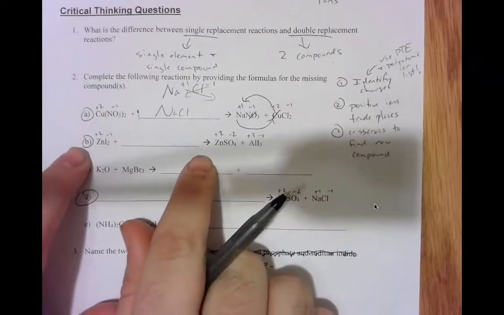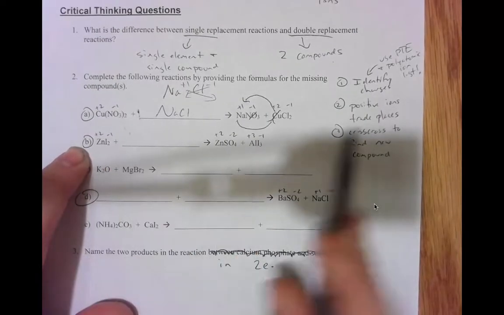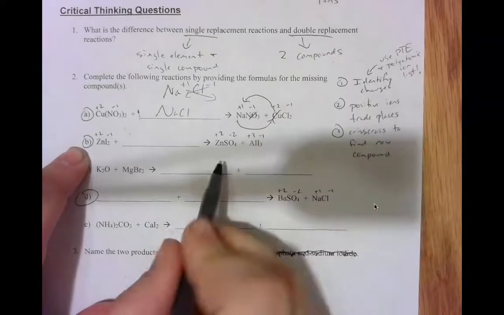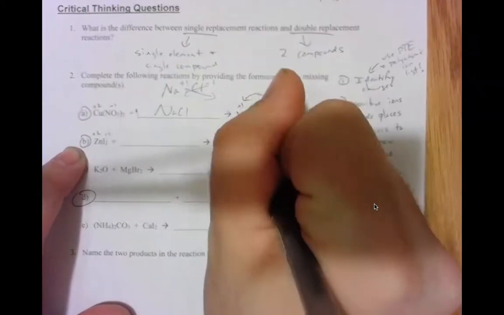We do the same thing in part B. Remember, identify the charges. I already did that to save some time. Then the positive ions trade places. So the zinc has a positive 2. It's going to trade places with the aluminum.